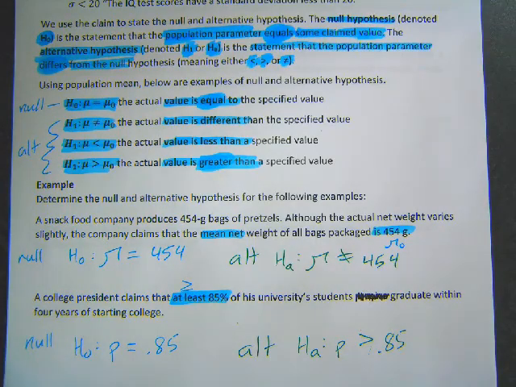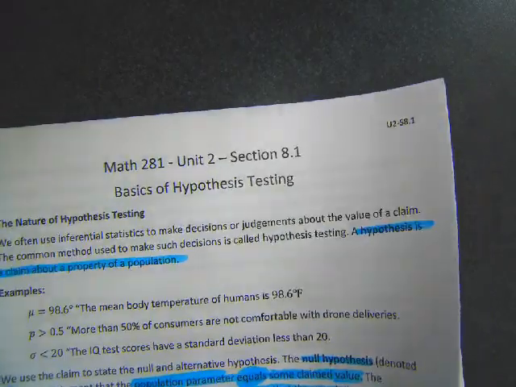Okay, so we're going to always state these two hypotheses, the null and the alternative, and then to do our test, we'll collect some sample data and we'll assess how this works out. So that's kind of going to be the process, which I think is what the next page actually talks about. So I'll jump into that there.